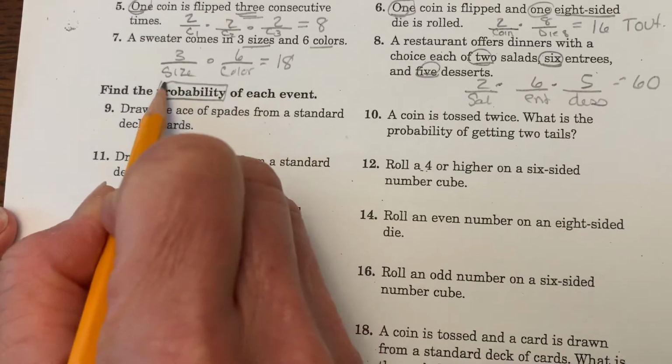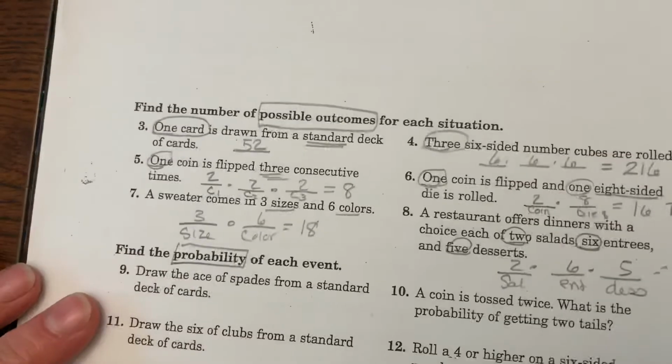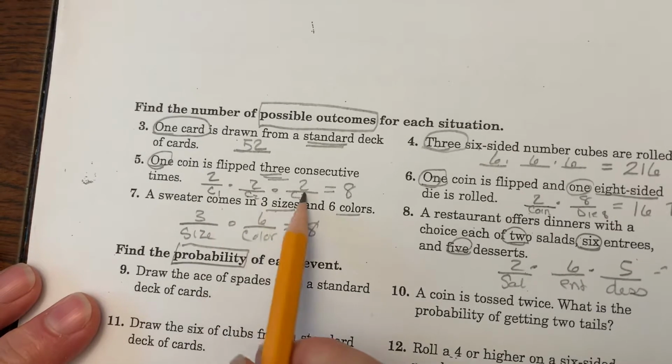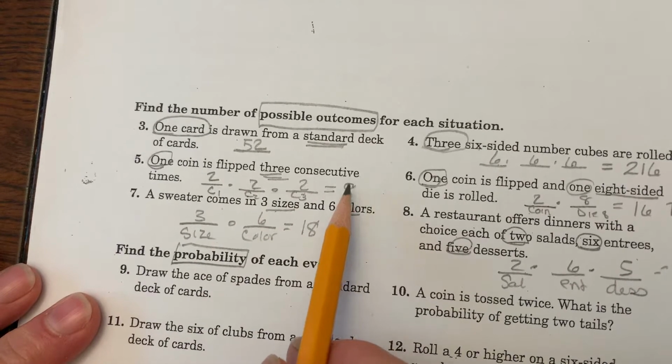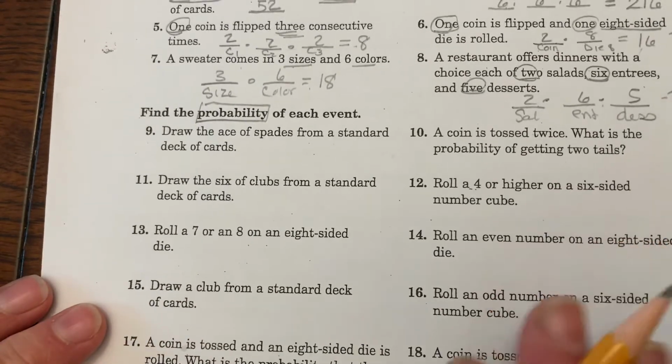Now we get to probability. So this was just a possible outcome. So notice the difference. Total outcomes, just how many things you get to do, and it's just a solid number. That's your denominator if you were looking for probability of something. Now we're finding probability of something.